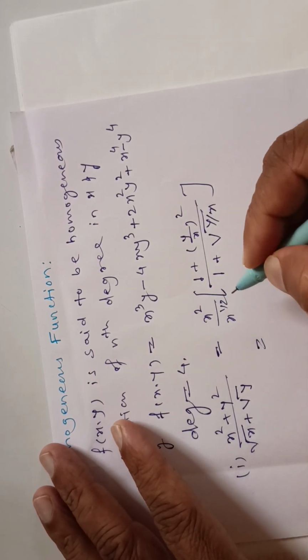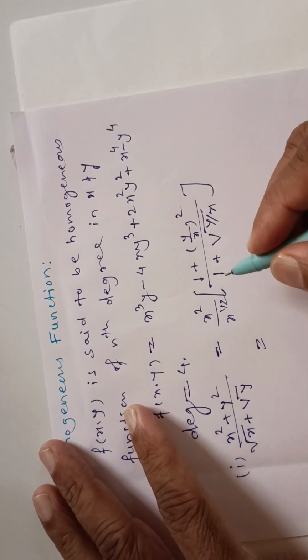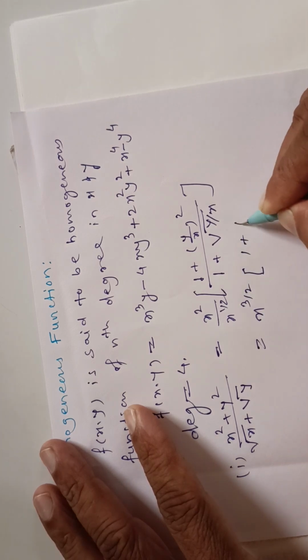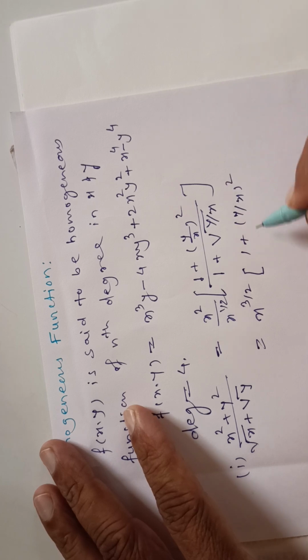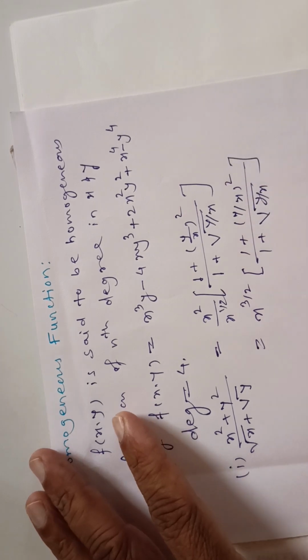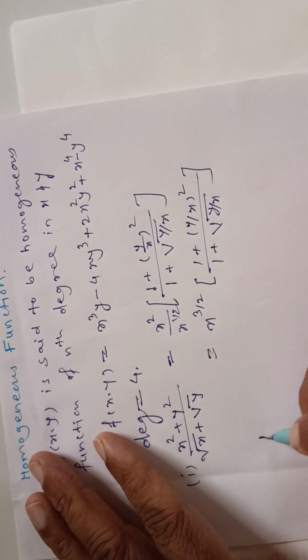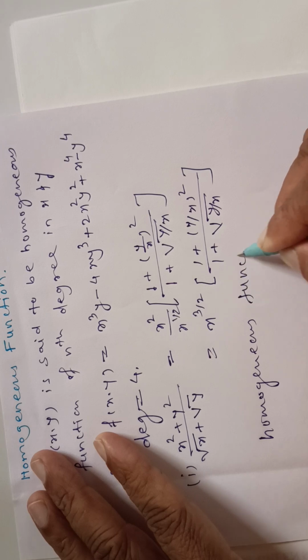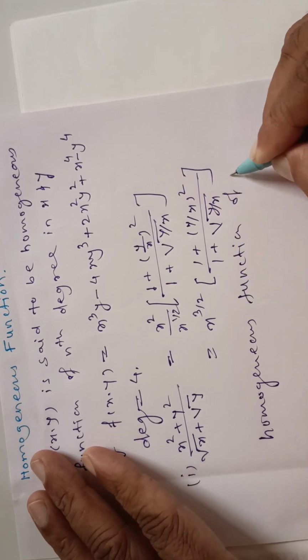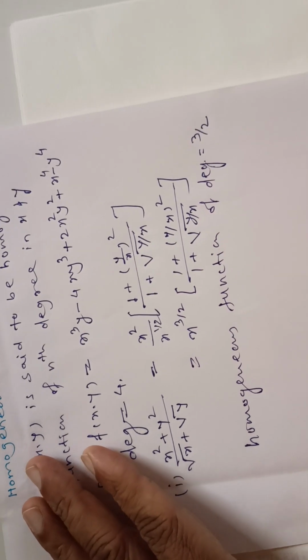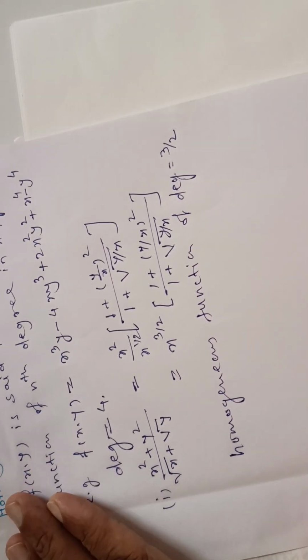After simplifying, x square means 2 minus 1 by 2, so x to the power 3 by 2, times (1 plus (y upon x) square) divided by (1 plus under root y upon x). So this is a homogeneous function of degree 3 by 2. In this way you can calculate the degree of a homogeneous function.